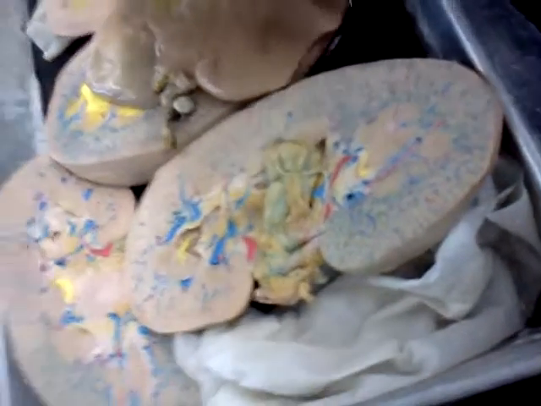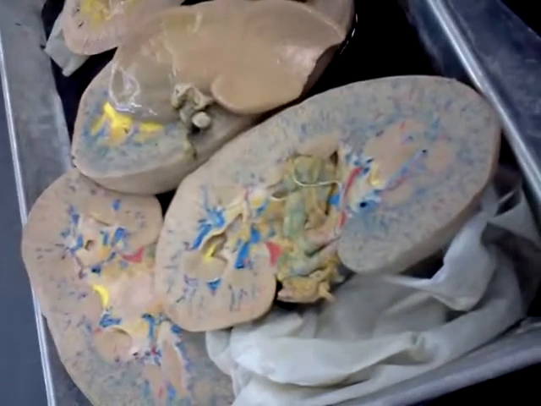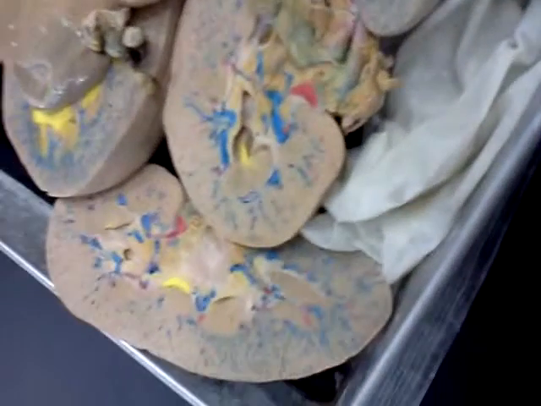What about the trigone? The trigone is actually an area within the bladder. Okay. So when you look at the inputs, you've got the two ureters that come in.